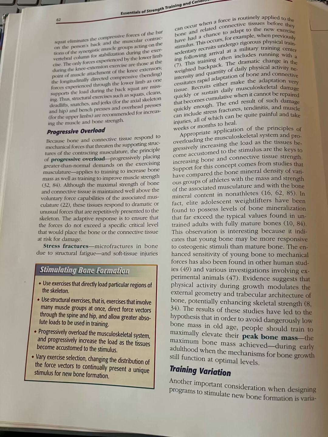The adaptive response is to ensure that the forces do not exceed a specific critical level that would place the bone or the connective tissue at risk for damage. Stress factors. Microfractures in bone due to structural fatigue and soft tissue injuries can occur when force is routinely applied to the bone and related connective tissue before they have had a chance to adapt to the new exercise stimulus. This occurs, for example, when previously sedentary recruits undergo rigorous physical training following arrival at a military training center.